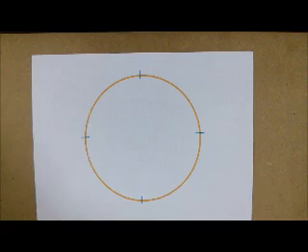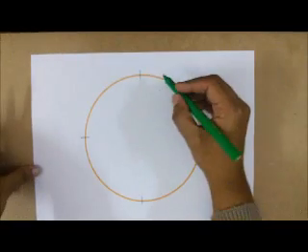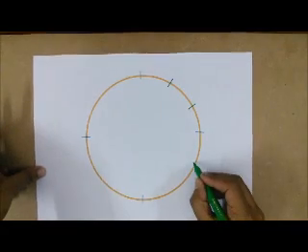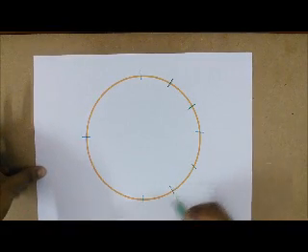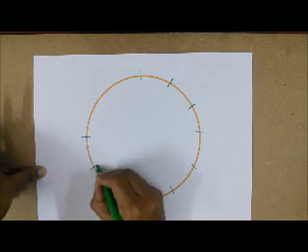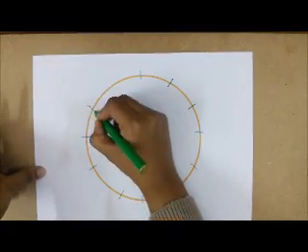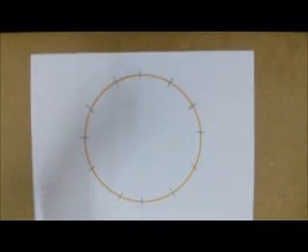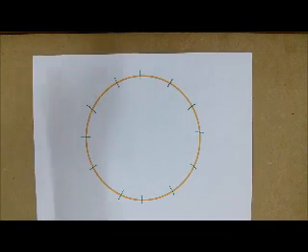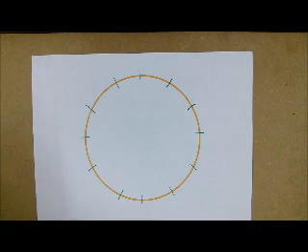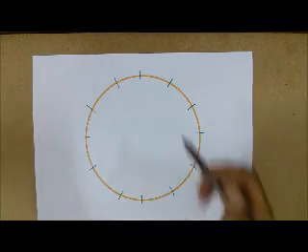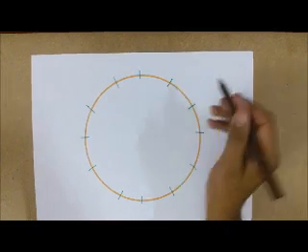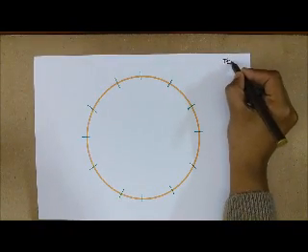Then I am going to get another color. Now I'm going to draw my 1 o'clock, my 2 o'clock, then I have my 4 o'clock, 5 o'clock, then I have 7, 8, and then I have 10 and 11. So this resembles my clock circle, and each of these lines represents a measure which we call a tonic.